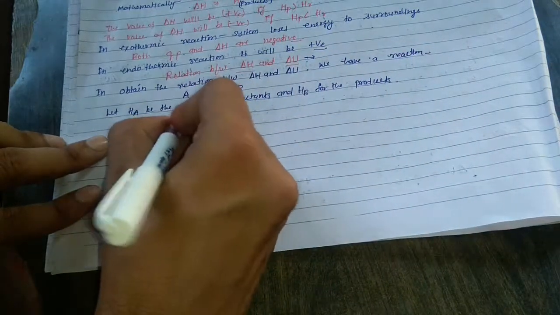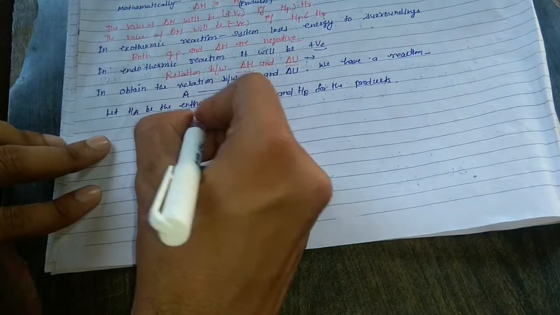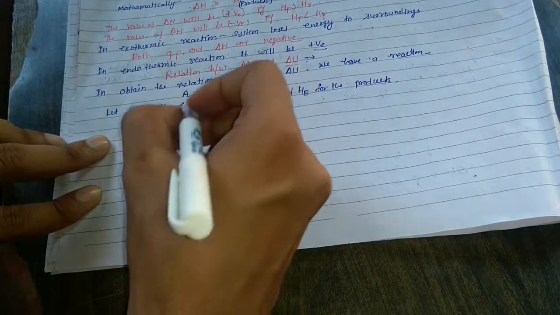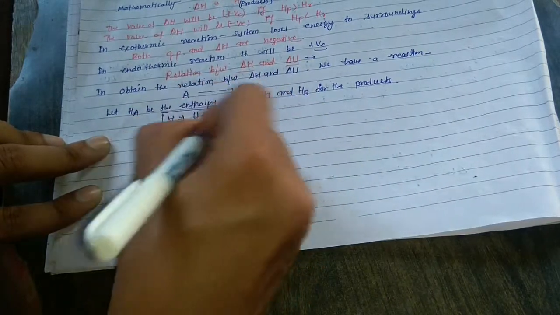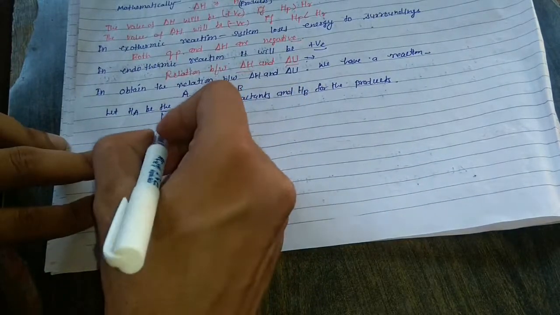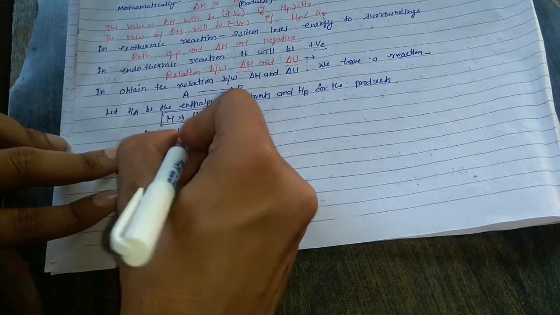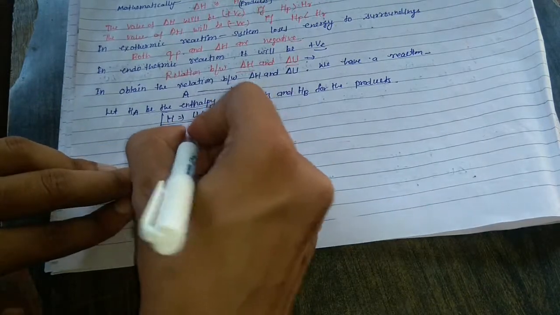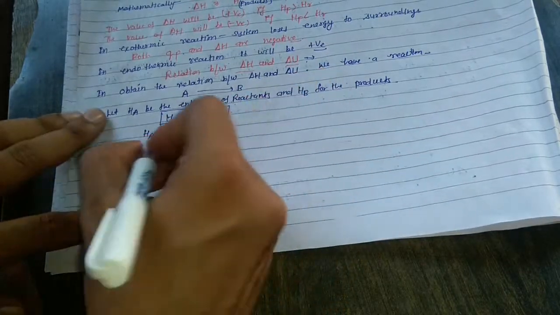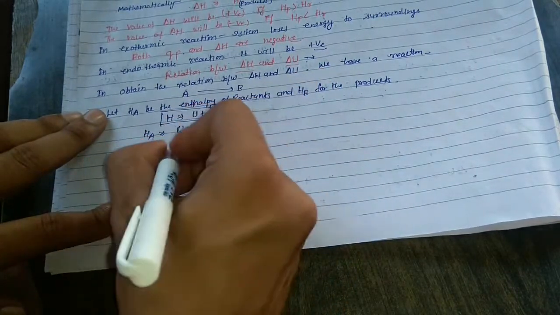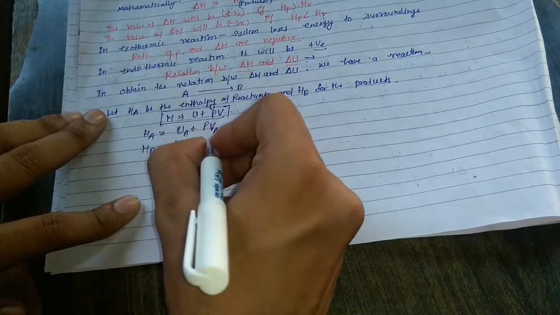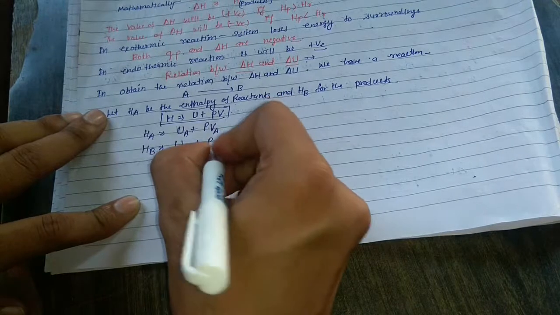So you know enthalpy equals internal energy plus pressure times volume. So for reactants, H equals internal energy of the reactant plus PV of the reactant, and for B it will be internal energy of the product plus PV of the product.